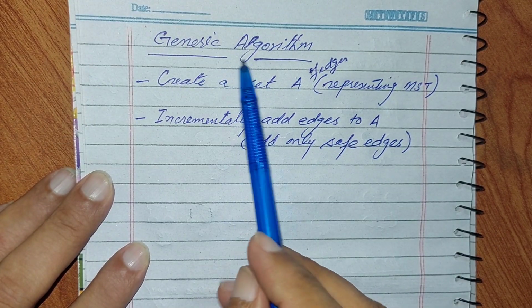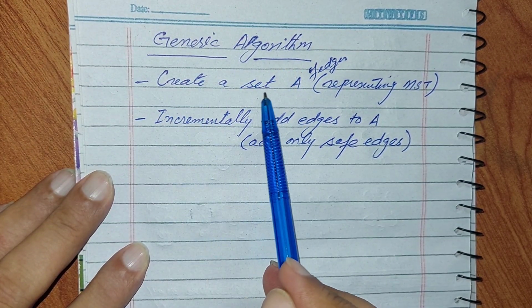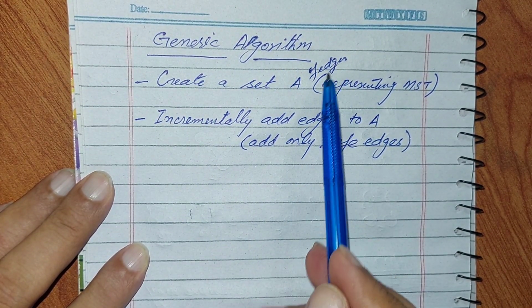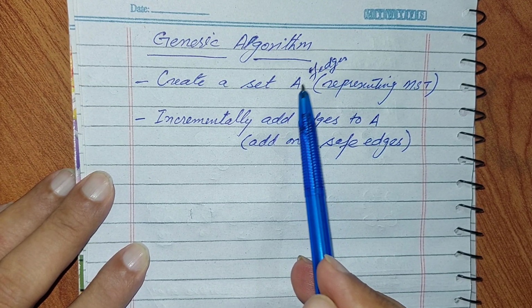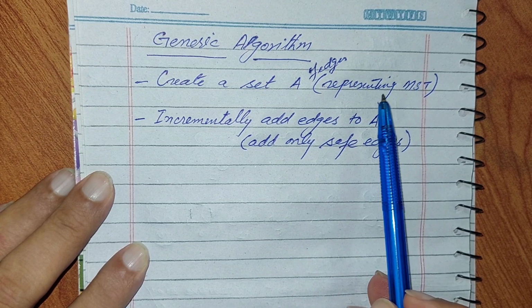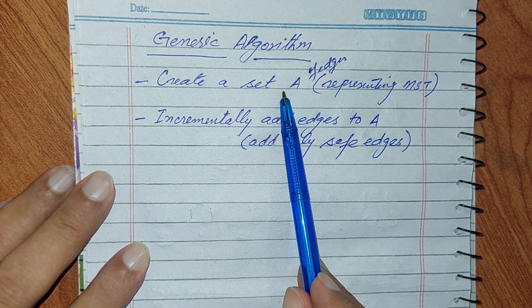The generic algorithm of MST is you create a set A of edges. So this set will have the edges that belong to the MST at the end of this algorithm, and initially it will be empty.